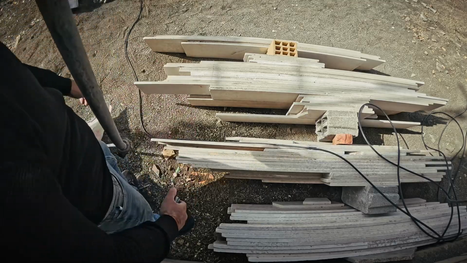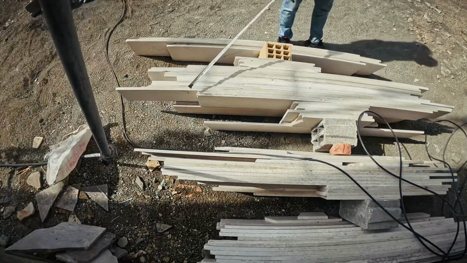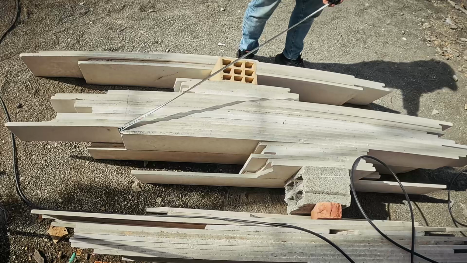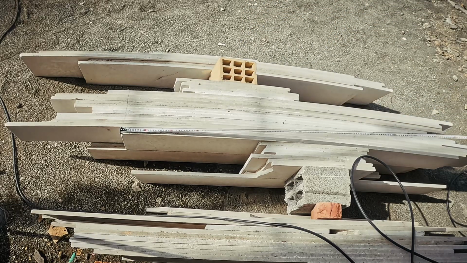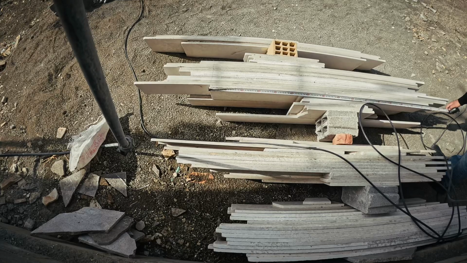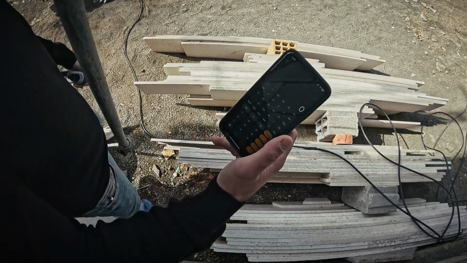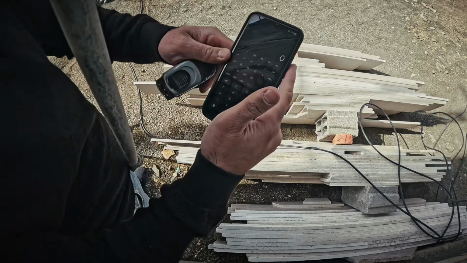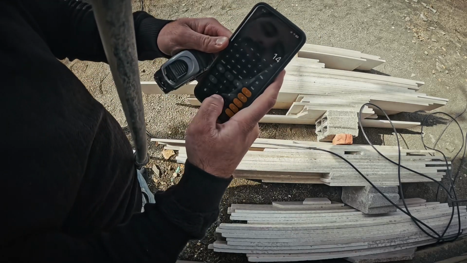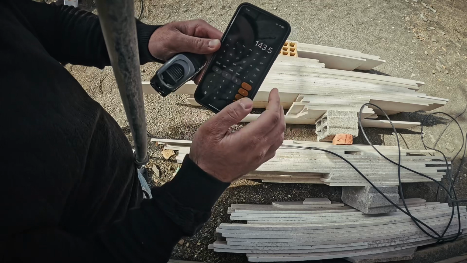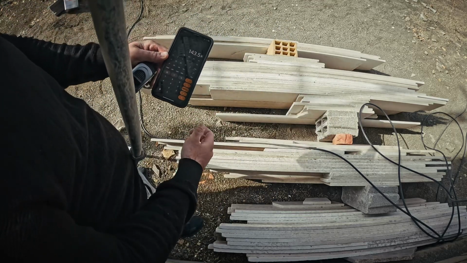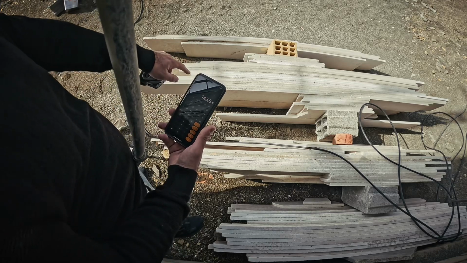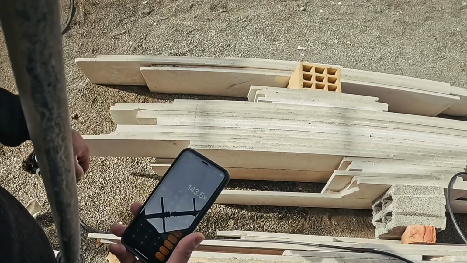Okay, let's do it. You put the head of the tape in there and read the measurement. It is 143.5 centimeters. I'm gonna put it in my phone's calculator. 143.5 centimeters. This is the length of the stones. Now we have to count these stones.